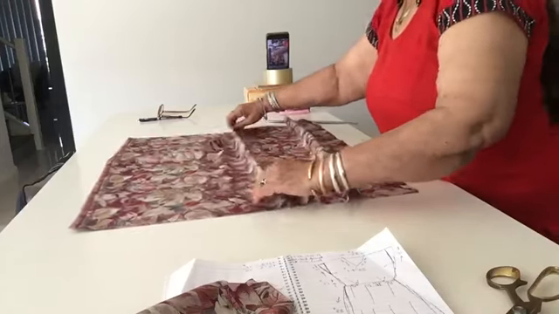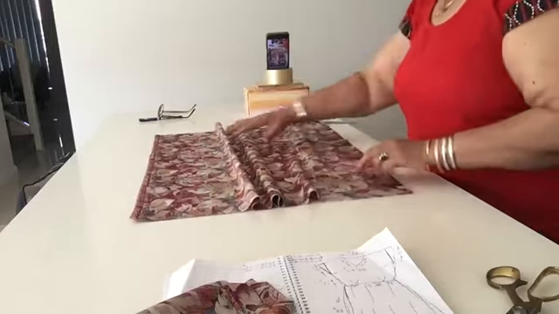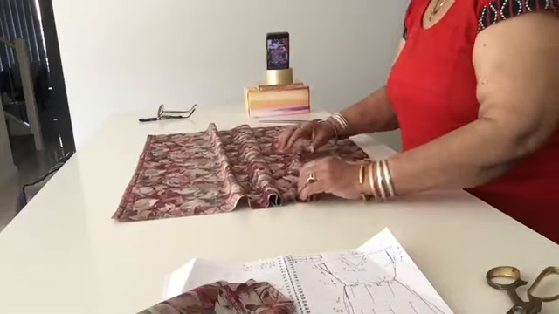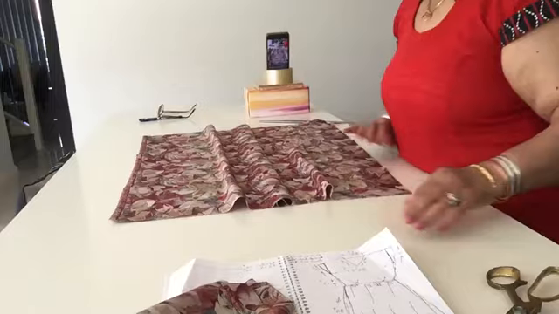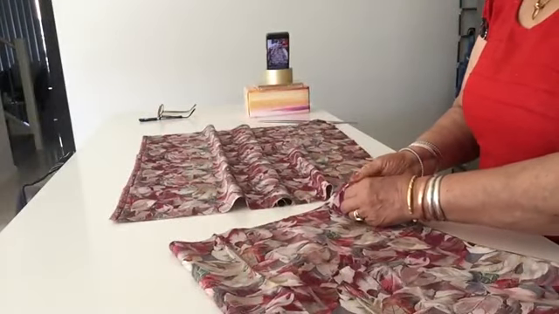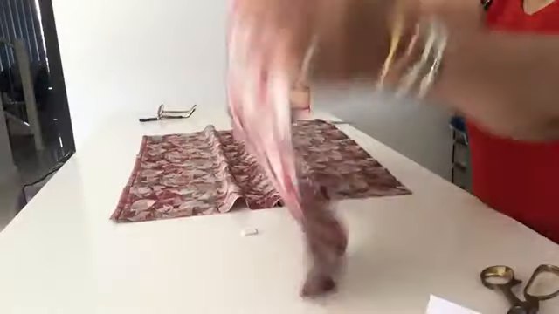I have just cut two pieces, front and back, for this skirt, and we'll put gathers to fit our round waist as per the measurements. And here we will just cut bodice. This one is the fabric.